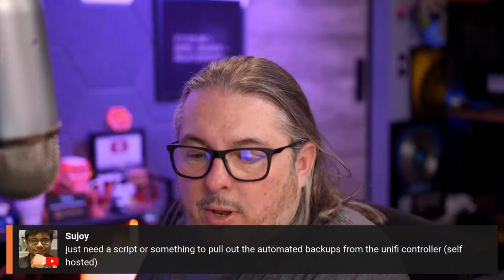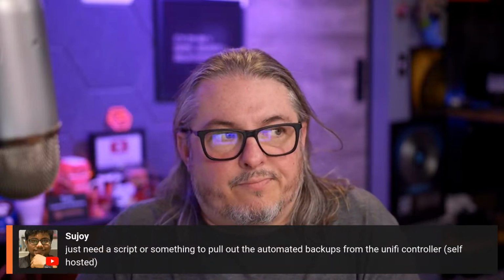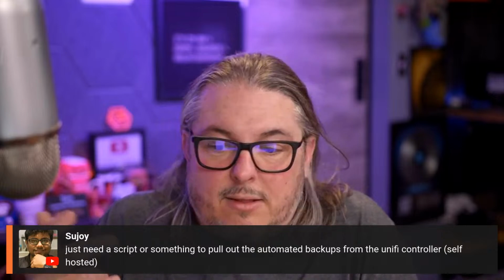I use encryption to pull out the automated backups from the UniFi controller, self-hosted. I use Syncthing, but yeah, whatever works.